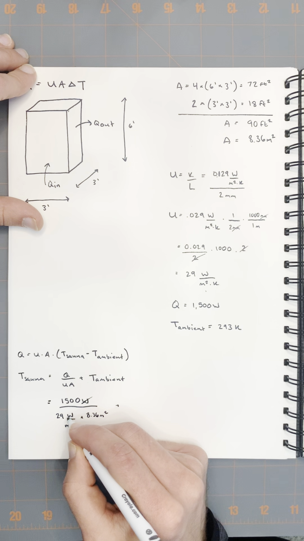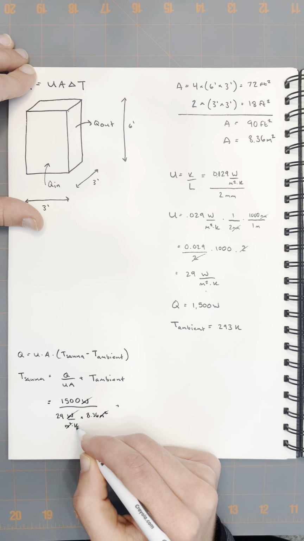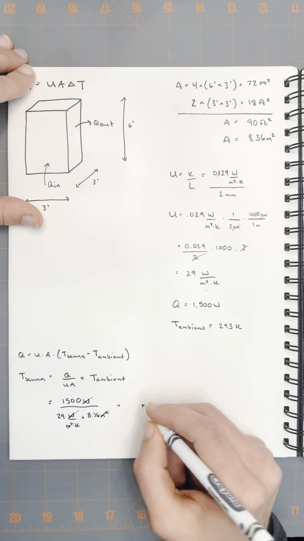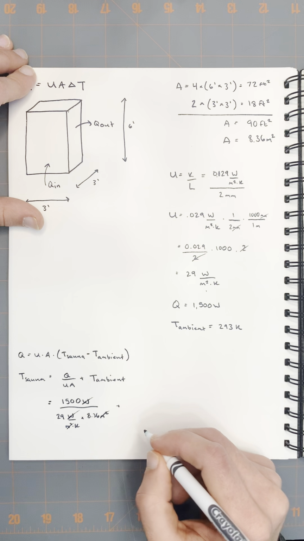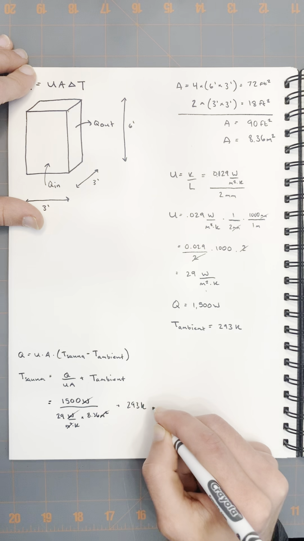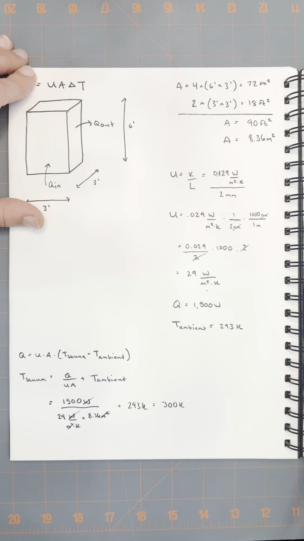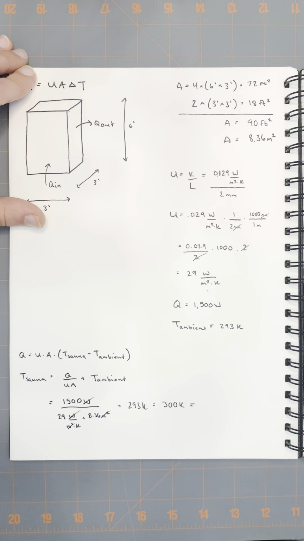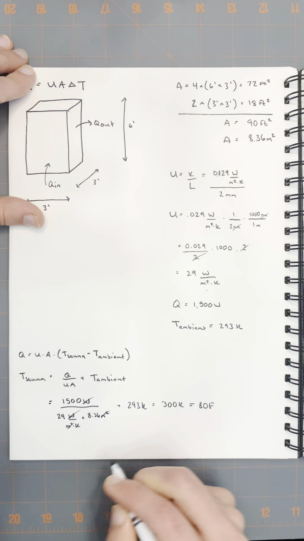And you can see that these cancel, and having it in the denominator here is the same thing as it being up top. So this is about 6 Kelvin if you calculate it, and our ambient is 293 Kelvin, so our total is about 300 Kelvin. And if you look it up on Google, that's around 80 degrees Fahrenheit.